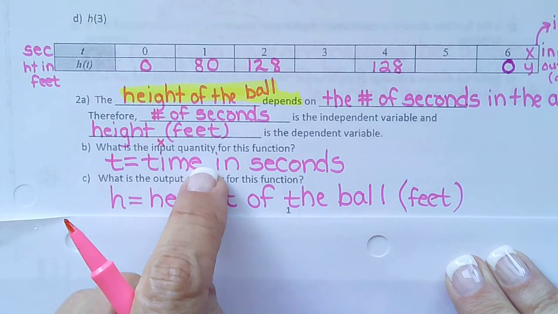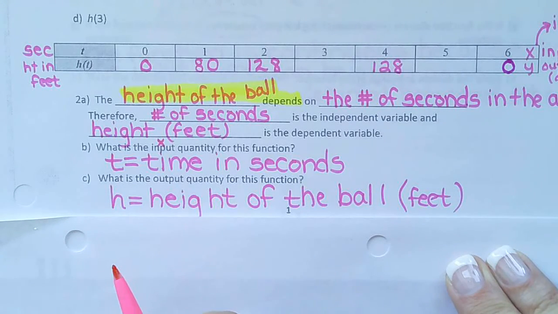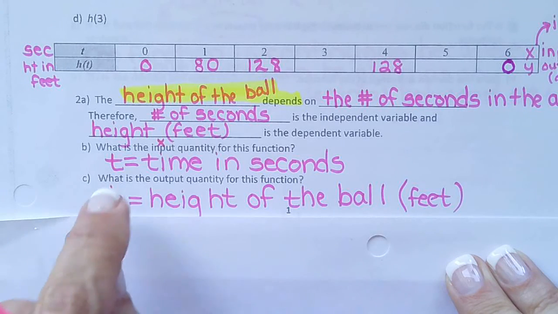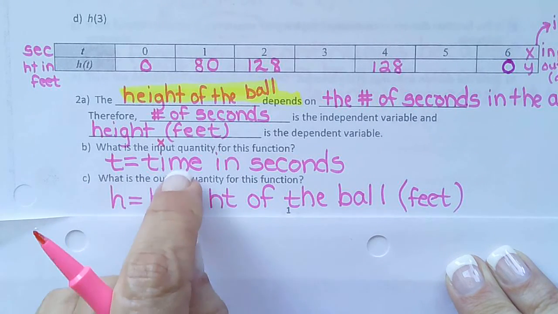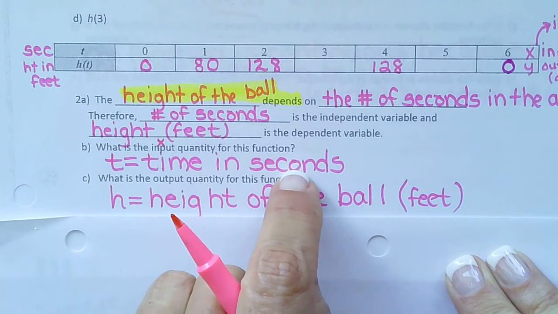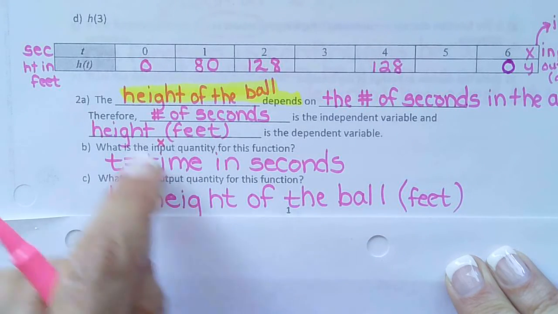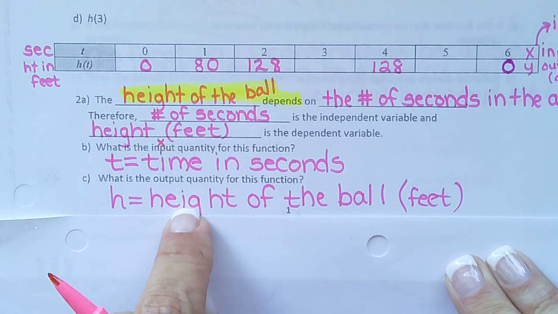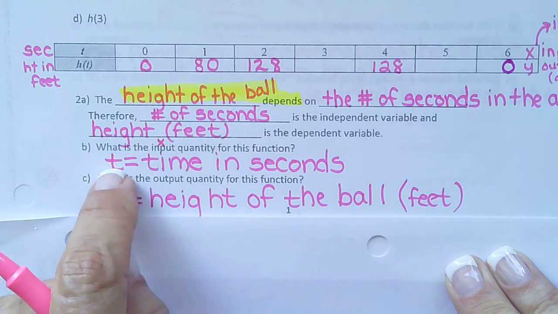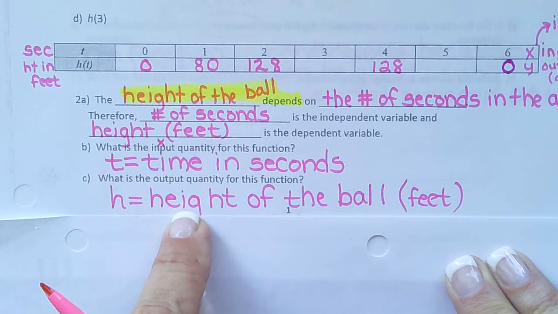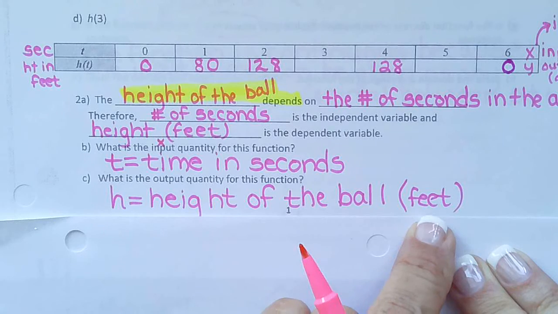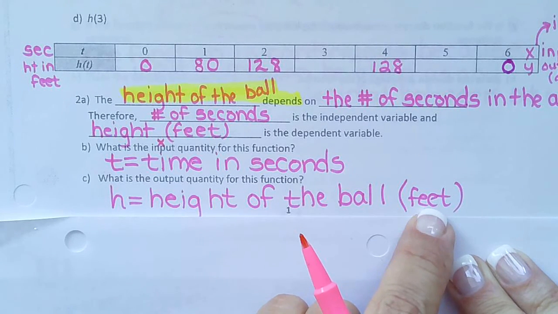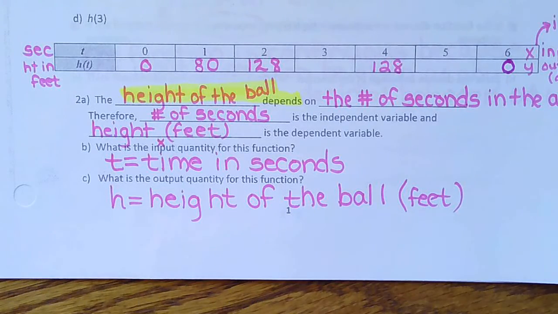So 3 parts for every input quantity, output quantity, or sometimes they'll say represent your variables, write a variable statement. These are variable statements and they always have 3 parts: letter, what the letter represents, and their units. The letter we're using is T, what it represents, time, and notice how the letters usually go together. T is time, H is height, and then that is in feet. That's the third piece, the units. Okay, let's go ahead and go on to the second page.